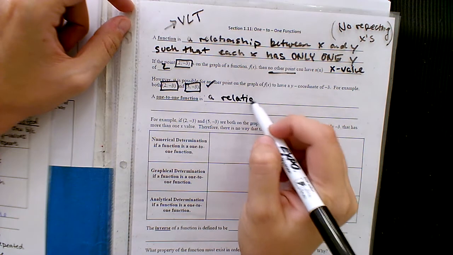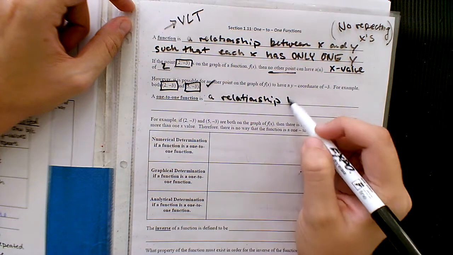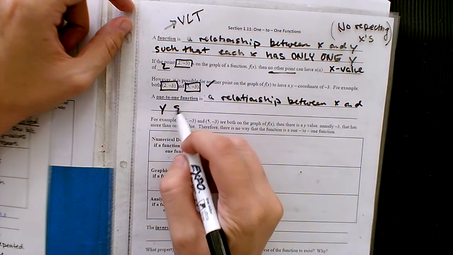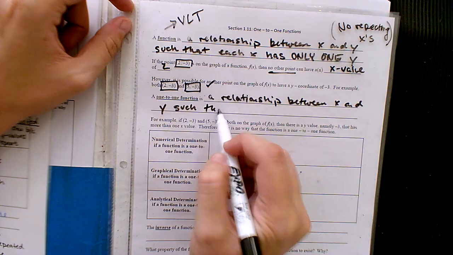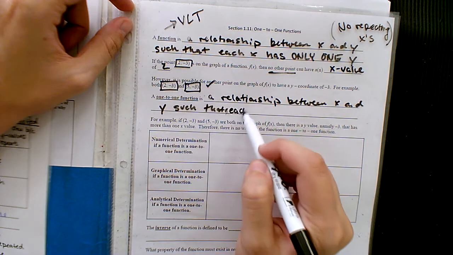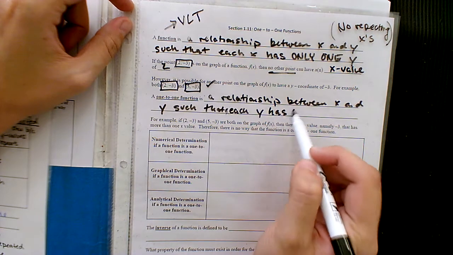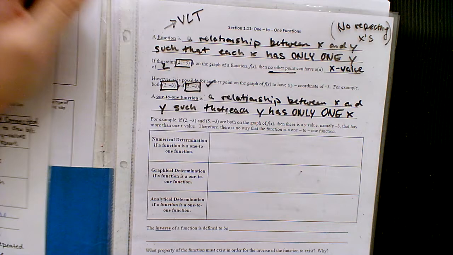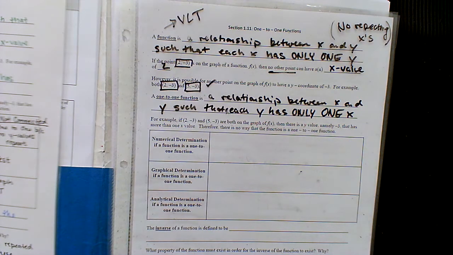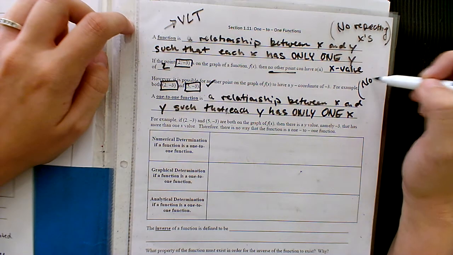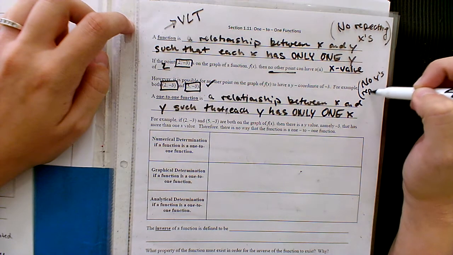So we'll say a relationship between x and y such that each y has only one x. So another way you could think about this definition is we have no y's repeating.